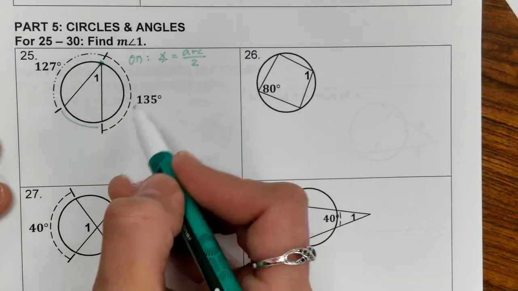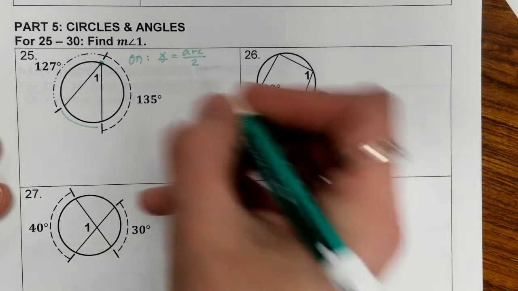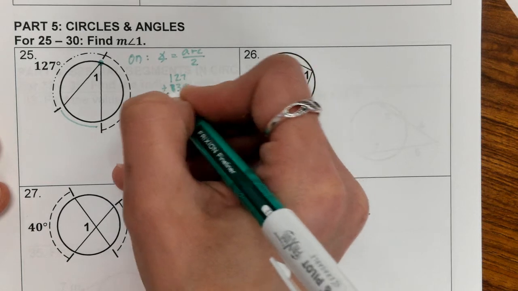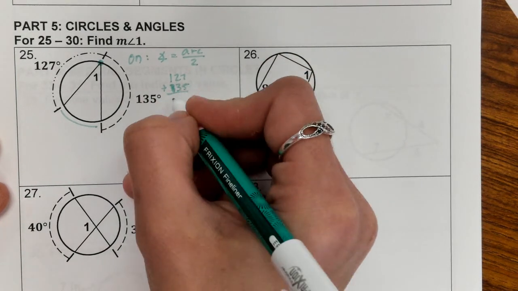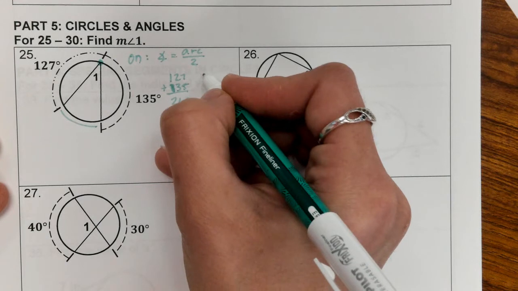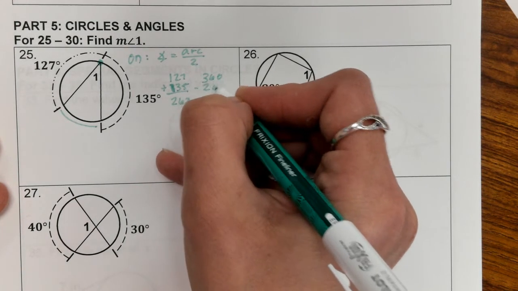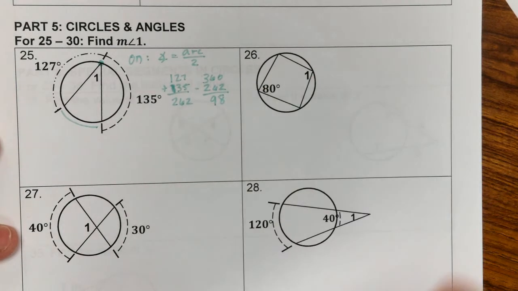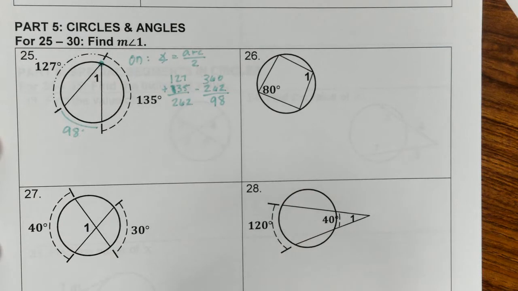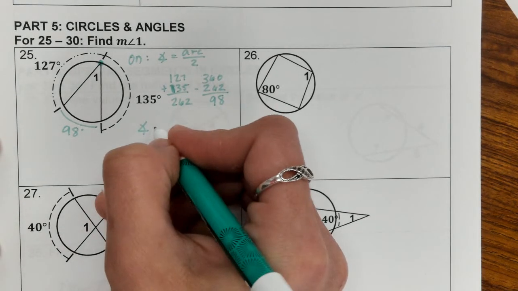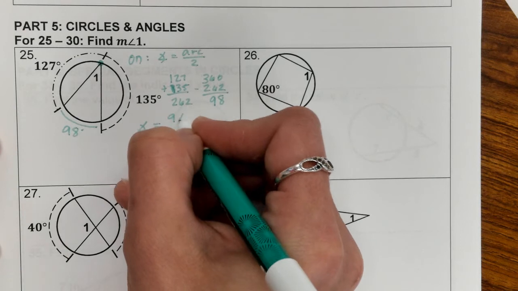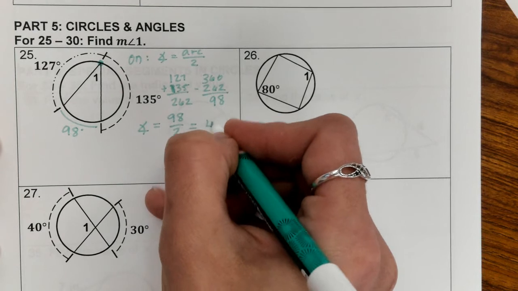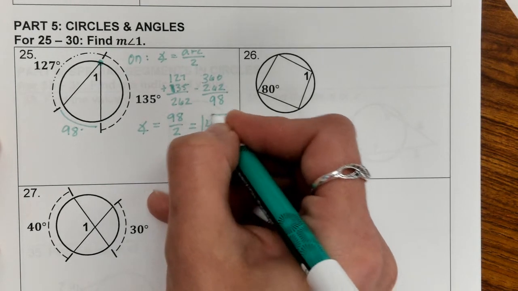Well, we have the 127 and the 135. So we take 127 plus 135, and we're going to get 262. Then we're going to take that and subtract it from the 360 so that we can figure out what our leftover is. And our leftover is going to be 98 degrees. So this arc is 98 degrees. So here we have our angle is equal to the 98 degrees divided by 2. We divide that by 2, we're going to get 49 degrees. All right?